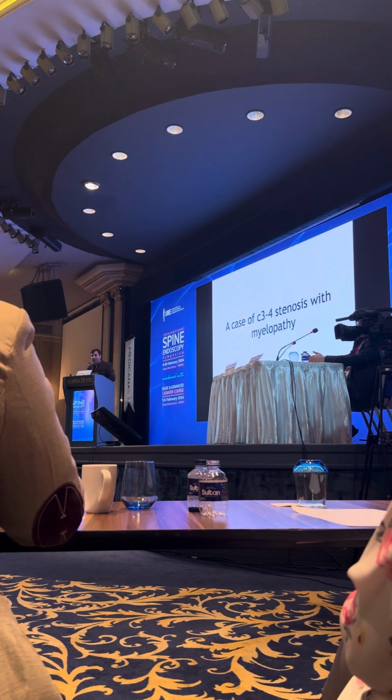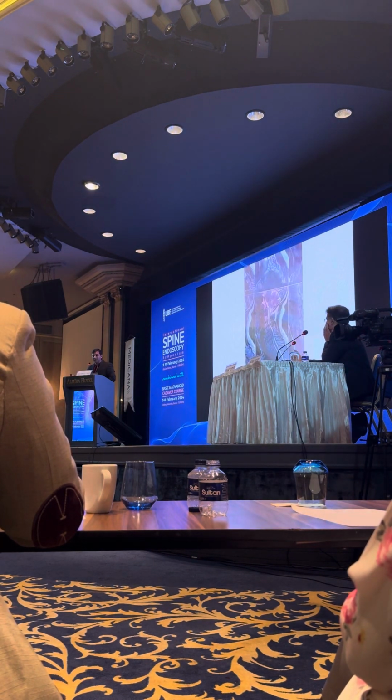So you see, this is my first case from almost 6 years ago. This was a patient who was having myelopathy. He used to fall while walking. A very old gentleman from Africa.